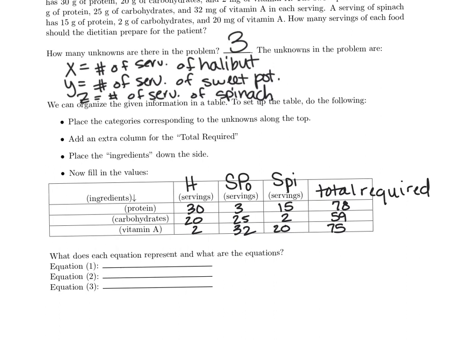So setting up the equation, and of course these lines are way too small for me. I'm going to write 30x, because x is the halibut, and y is my sweet potatoes, and z is my spinach, plus 3y plus 15z is equal to 78.